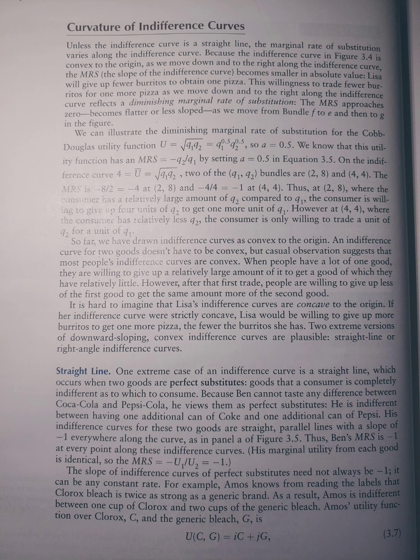Thus, at (2, 8), where the consumer has a relatively large amount of q sub 2 compared to q sub 1, the consumer is willing to give up 4 units of q sub 2 to get 1 more unit of q sub 1. However, at (4, 4), where the consumer has relatively less q sub 2, the consumer is only willing to trade a unit of q sub 2 for a unit of q sub 1.